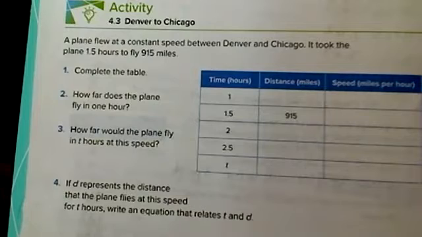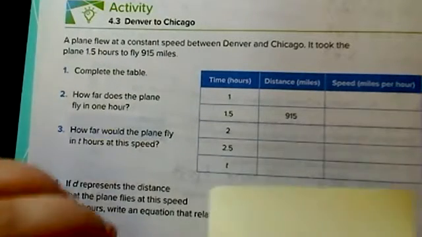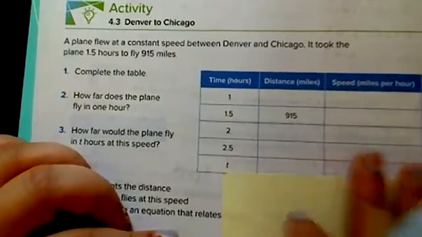A plane flew at a constant speed between Denver and Chicago. It took the plane 1.5 hours to fly 915 miles. So number 1 wants us to complete the table. We might need a little bit more space for this, so you might want to grab a separate piece of paper so that way we can figure this out. So Miss Bailey's going to grab herself a sticky note to do some math on.